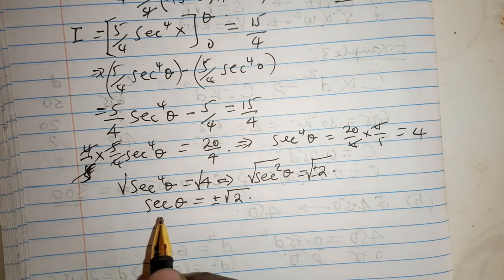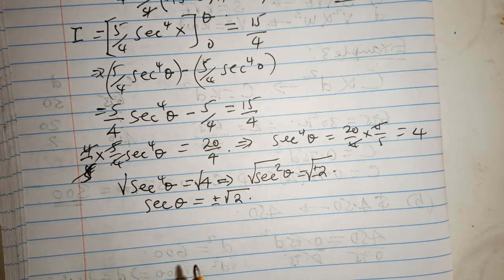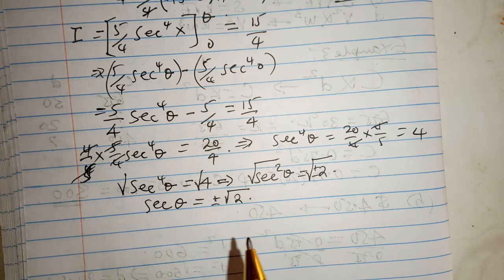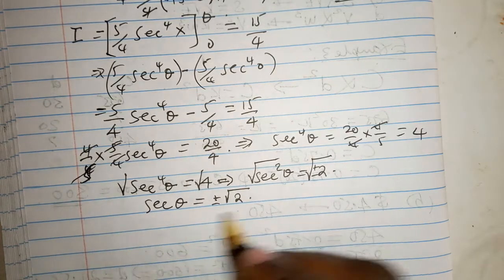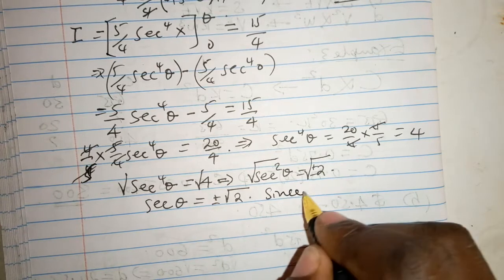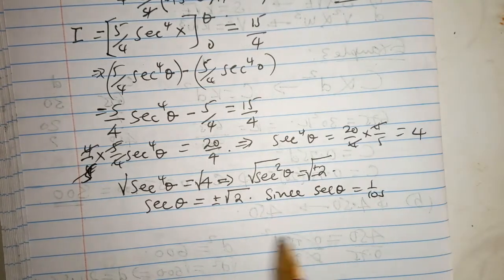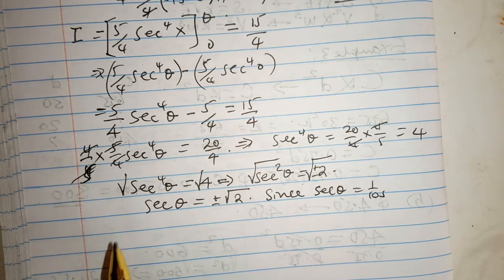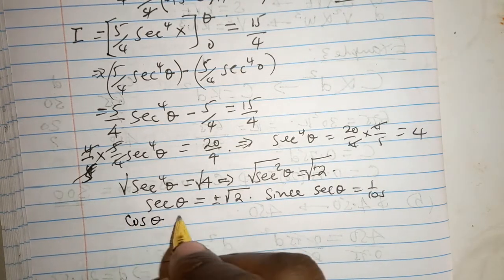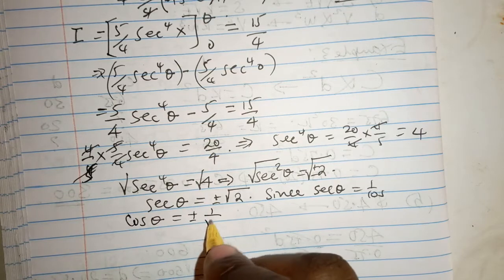But we have understood that sec of theta is 1 over cosine. What does that tell us? Since sec theta is 1 over cosine, then the cosine of theta is plus or minus 1 over root 2.